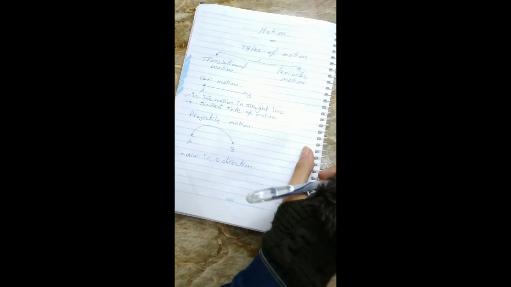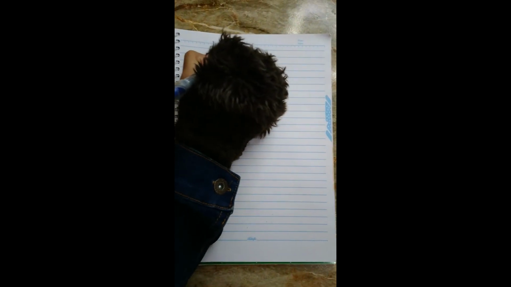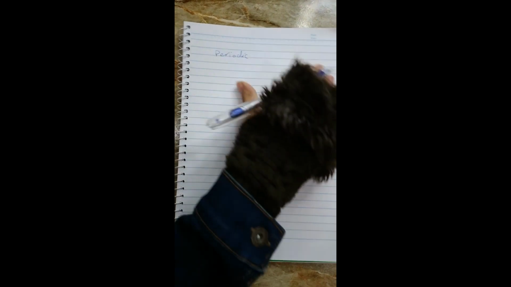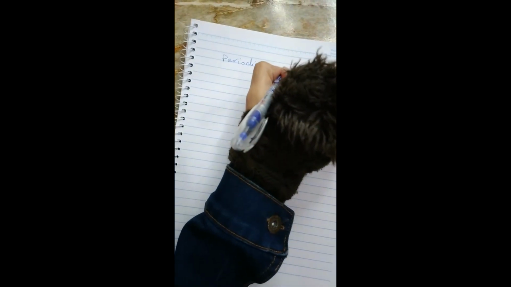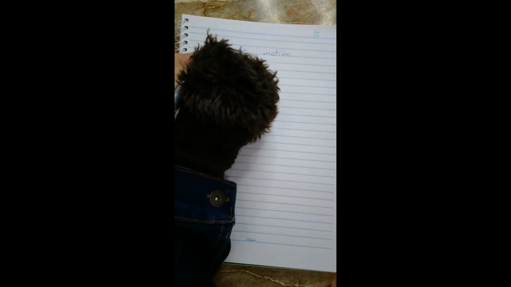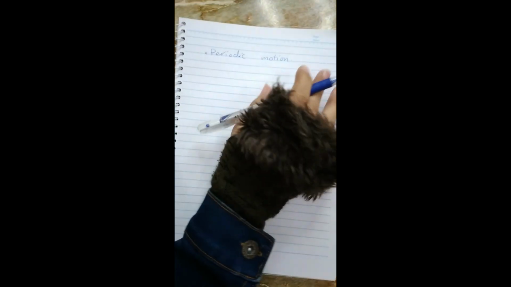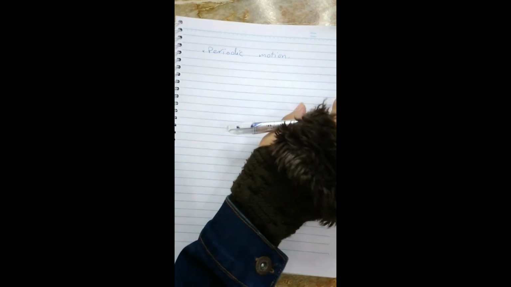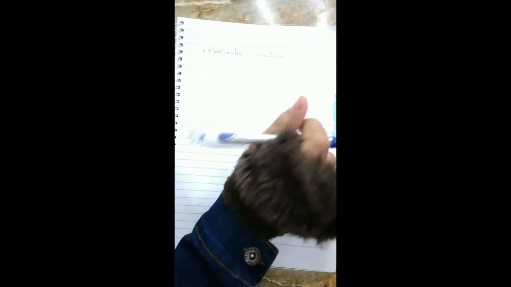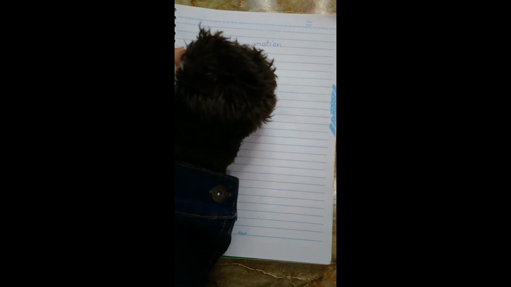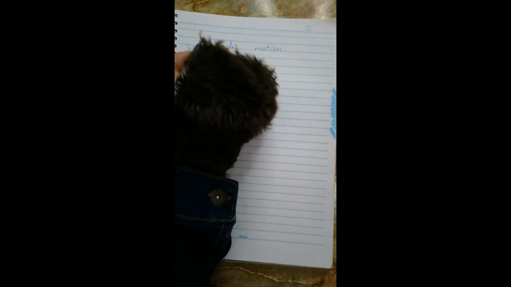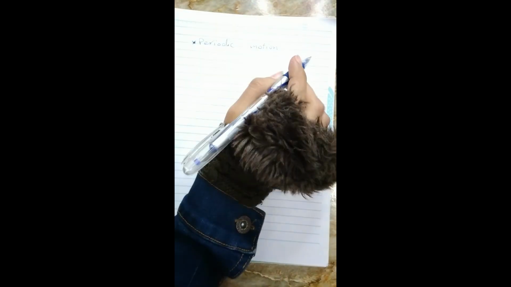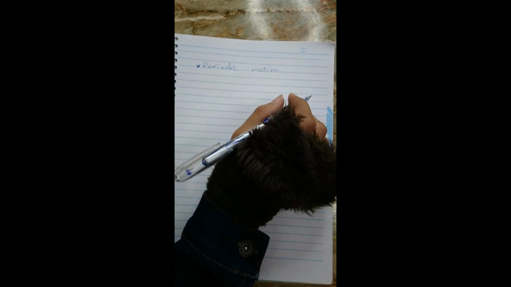What about the periodic motion? Periodic motion is a motion which has no starting point and ending point, but it repeats its motion in equal periods of time. The body repeats the motion in equal periods of time.